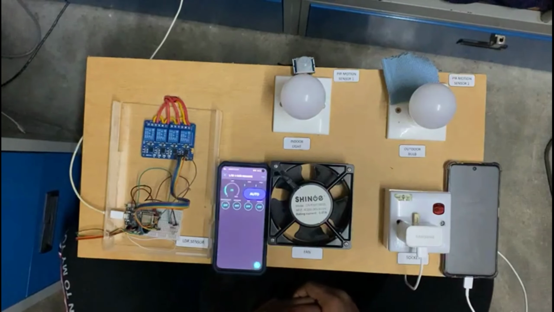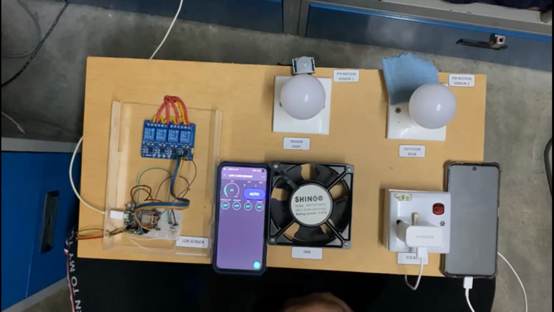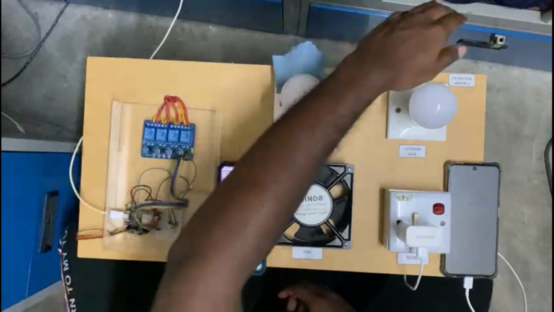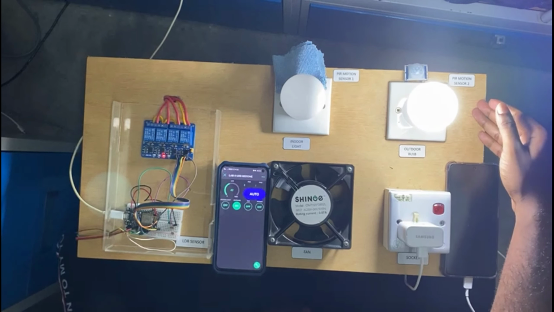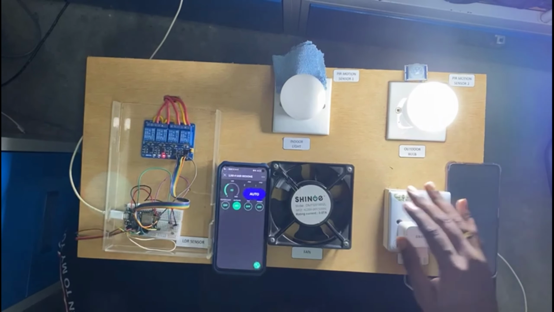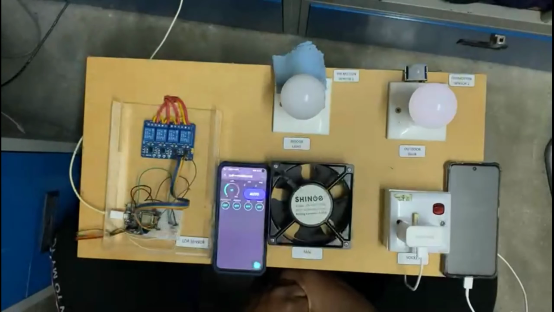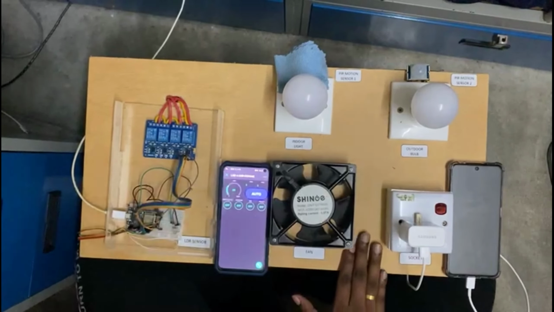Okay, next for the outdoor bulb, it will turn on when the PIR motion sensor 2 detects any motion. You can see the outdoor bulb is turned on when the PIR motion sensor 2 detects the motion, and it will turn off when there's no motion in PIR motion sensor 2. Okay, that's all for the prototype demonstration. Thank you.